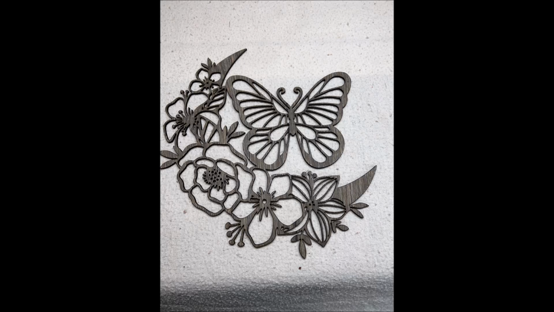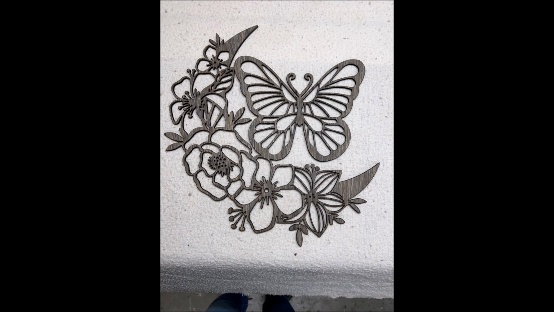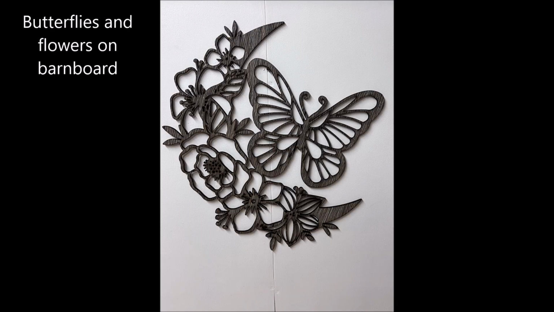The nice part about this cut is there's no finishing required. It's just a barnboard panel, cut, and that's it. It's done.